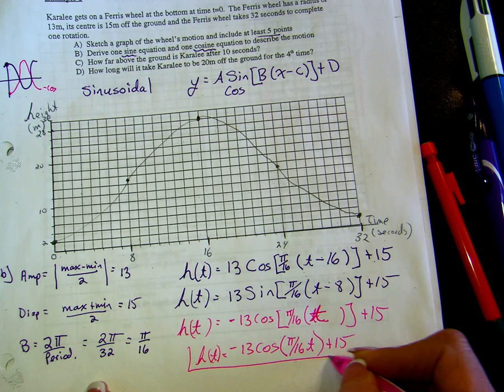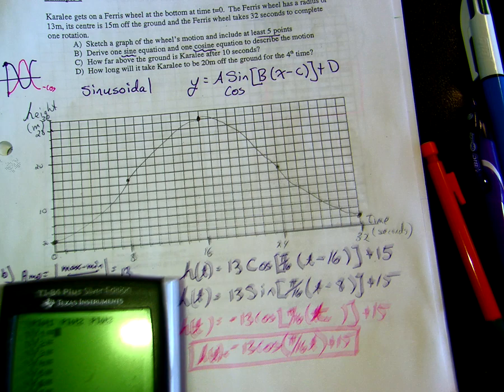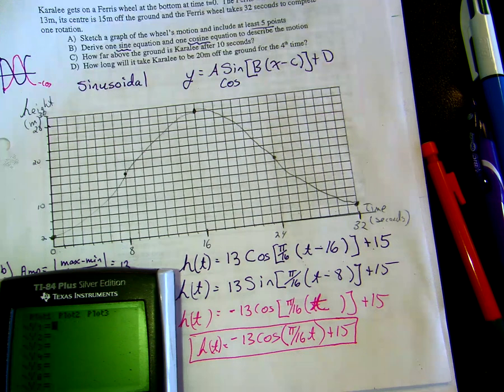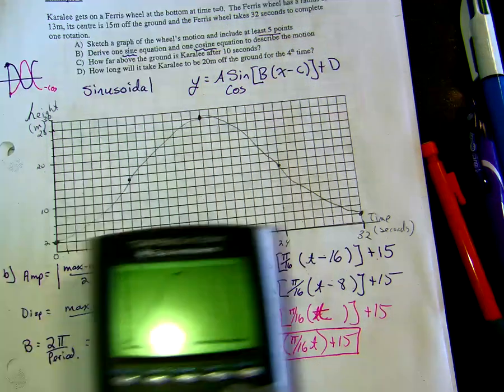Okay, so could you all please put that into your graphing calculator? And then looking at one rotation, there it is.